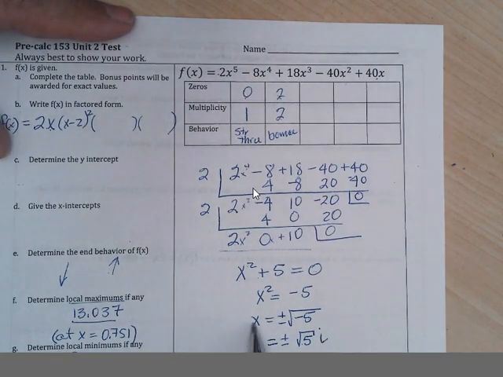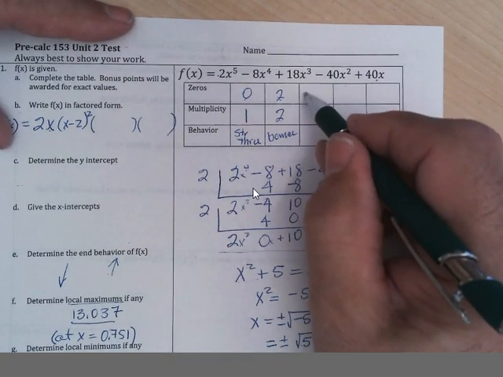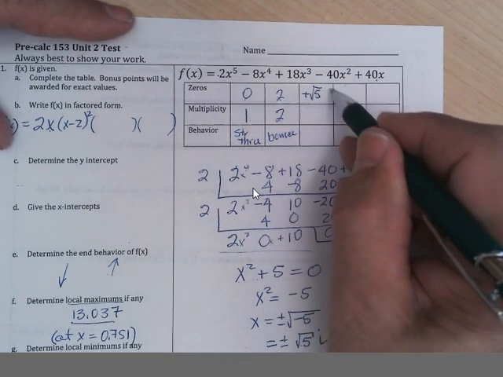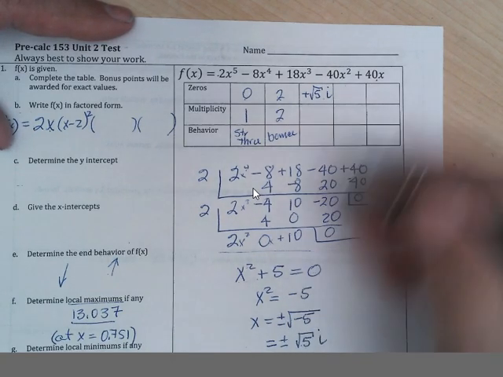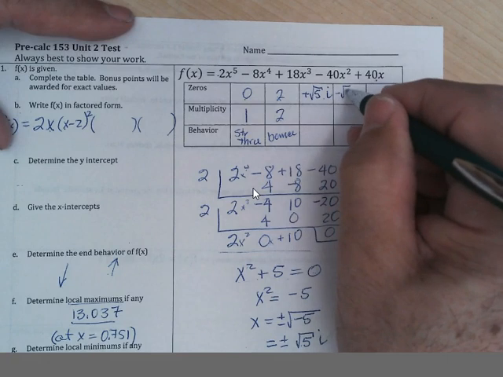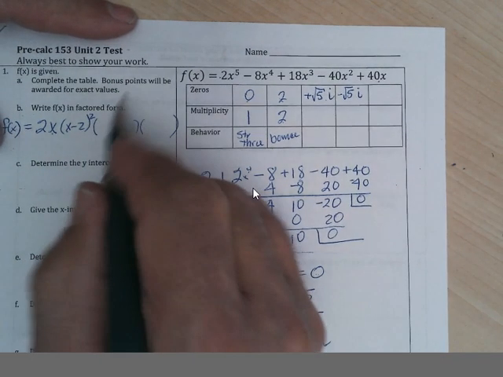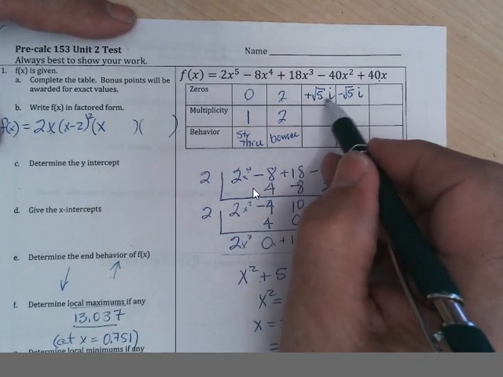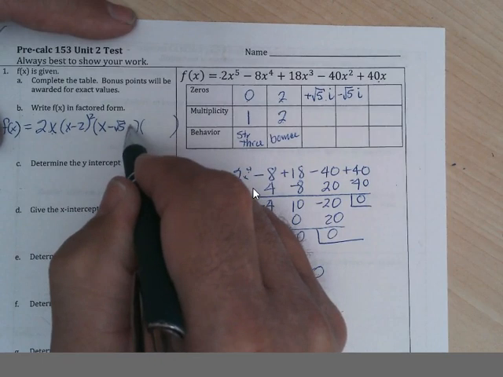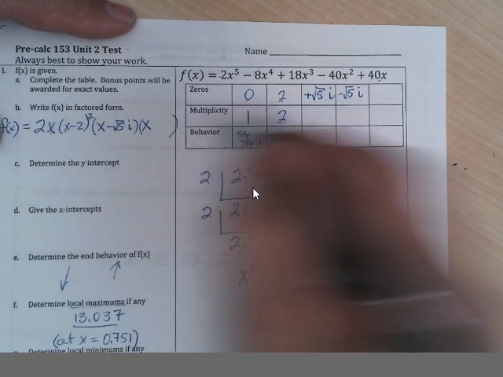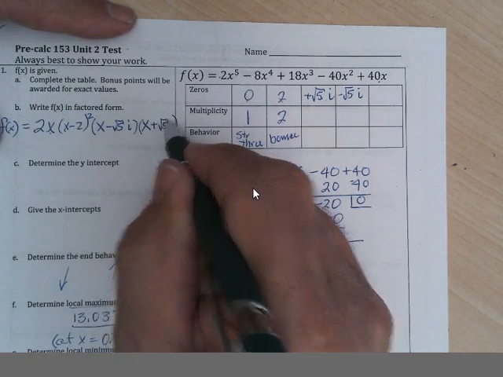So my other two zeros that make the factor 0 are plus the square root of 5 times i, not under the square root, and minus the square root of 5, i, which means factored, it would be x opposite of that minus square root of 5, i, and x opposite of that plus square root of 5, i.